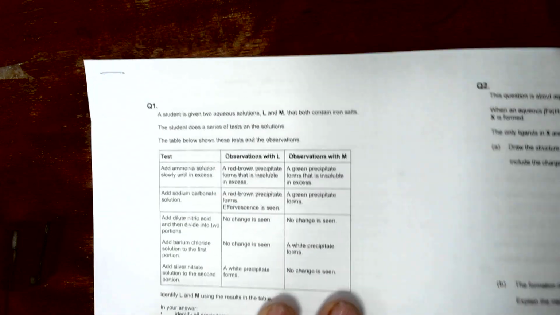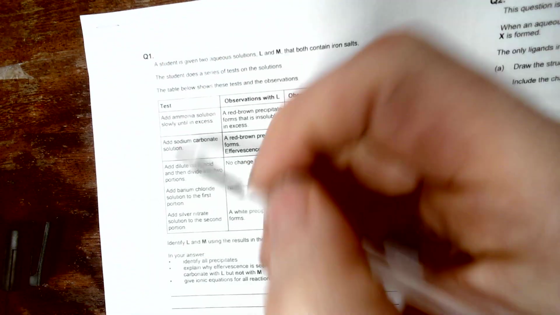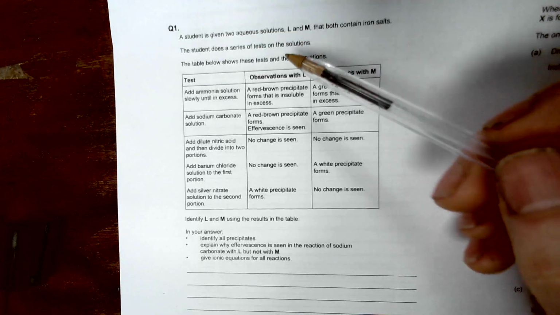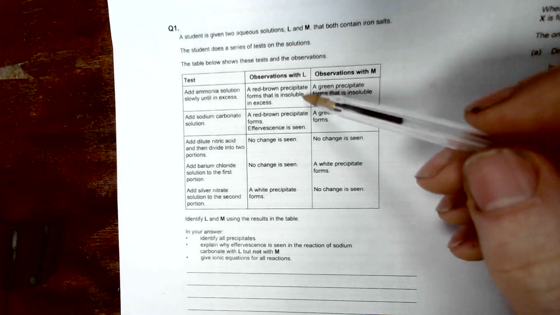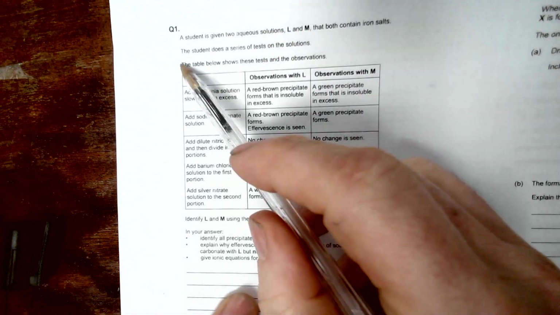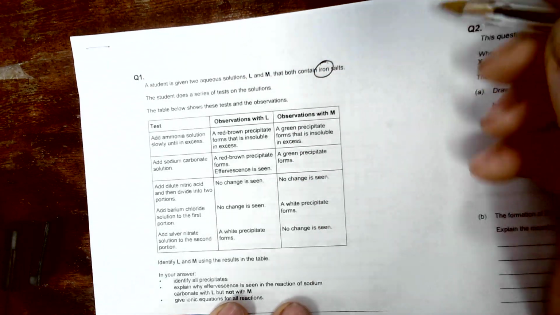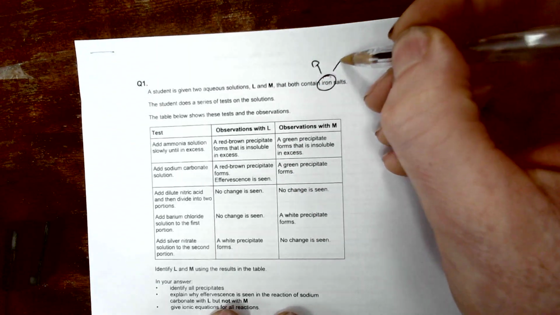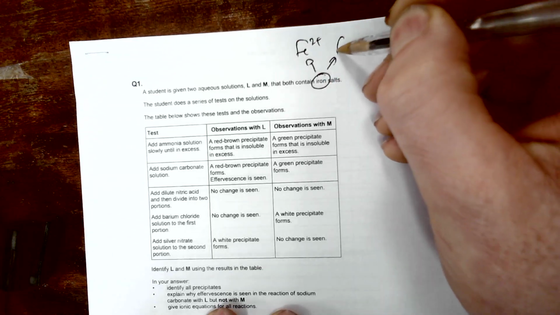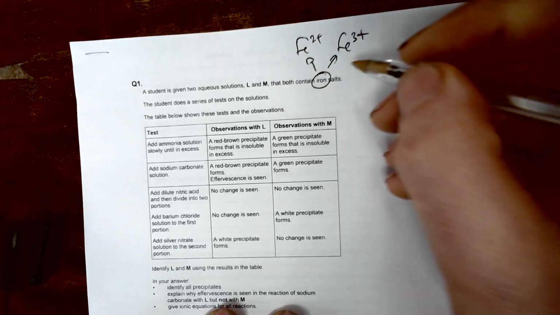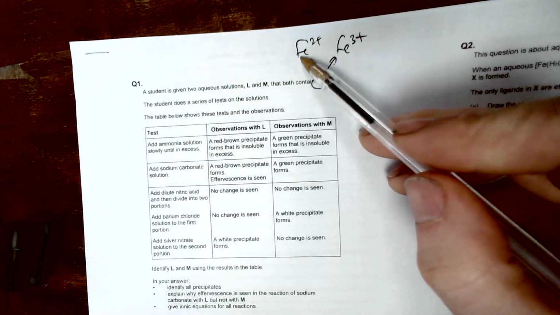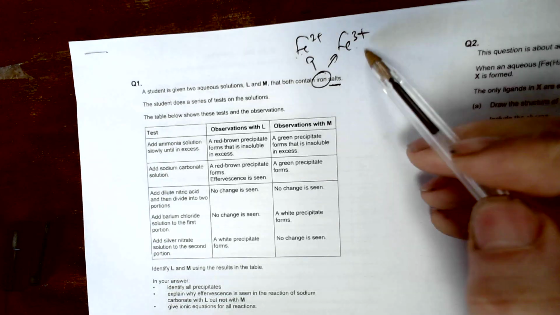Now, you would think, because it sounded like I was about to wrap up, and I was about to wrap up, but there's one other thing I want to say. This question is on your question path. This is why I'm getting you to do it, because it was a question from 2 years ago. You're given this set of tests. You were given 2 aqueous solutions that both contain iron salts. So already I'm thinking this is probably a question about Fe2+ and Fe3+. And they're salts, which means it could be iron nitrate, iron chloride, iron carbonate, whatever.